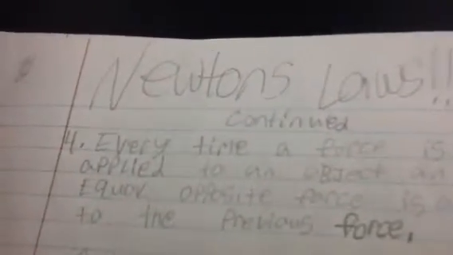Newton's laws continued. Problem 4. Every time a force is applied to an object, an equal opposite force is applied to the previous force. So if you push a door, the door will push back at you. Just stand out of the way if it does.